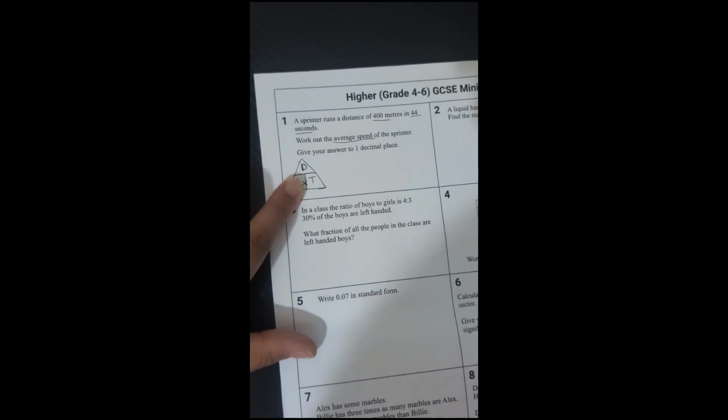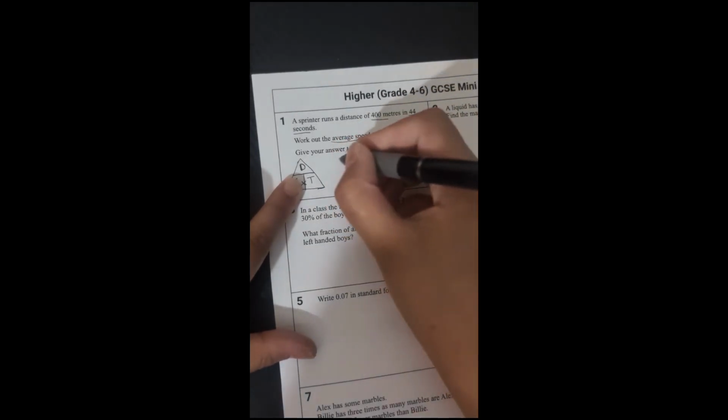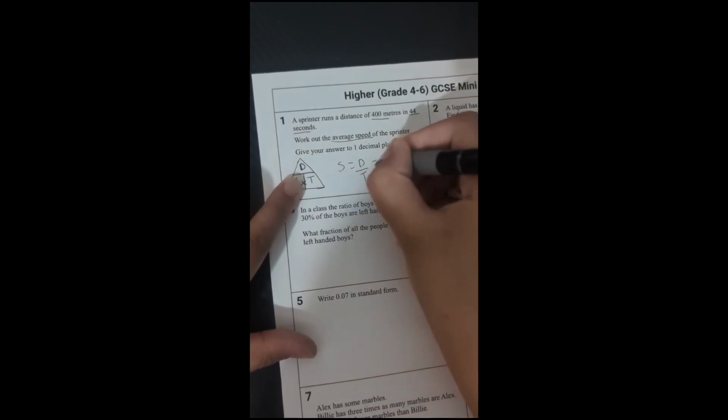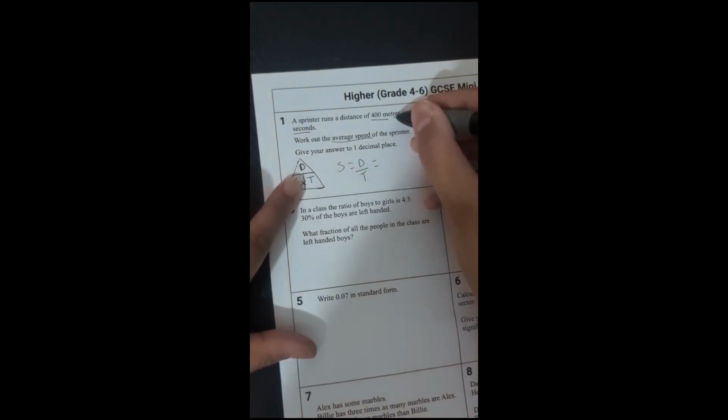This is a collection of all the grade 4 to 6 topics, and just little questions to help you target those topics. So now speed is going to be D over T, and it's just a case of plugging my numbers into my calculator.